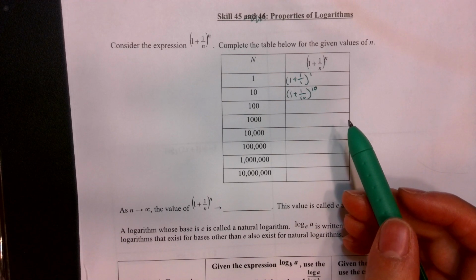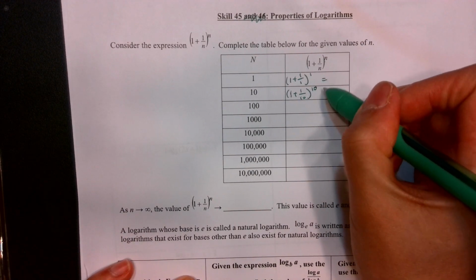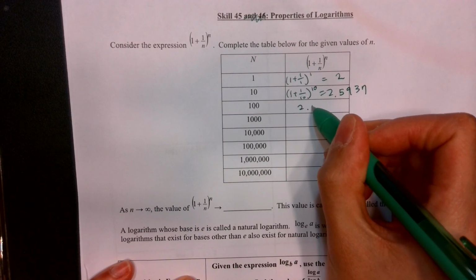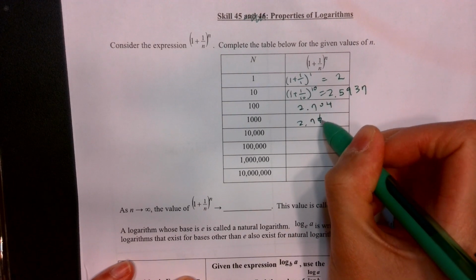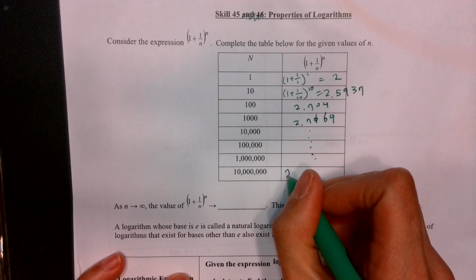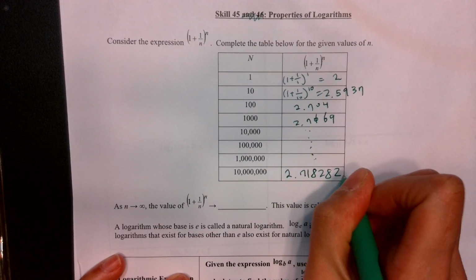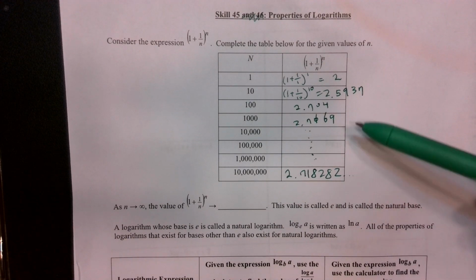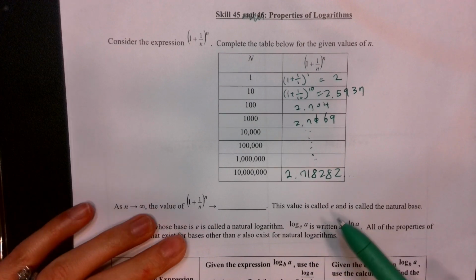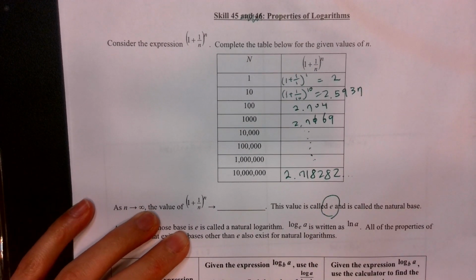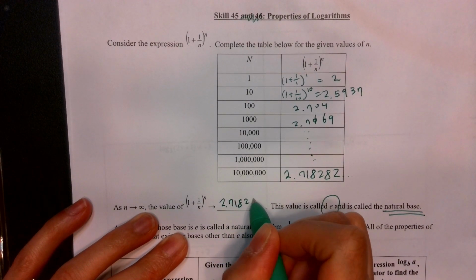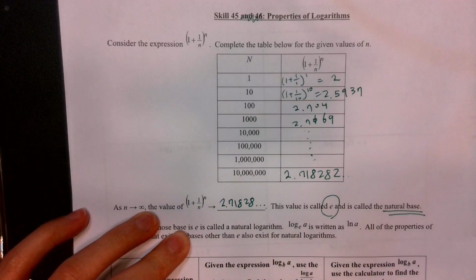When you plug those into your calculator, you're going to notice that these answers get closer to a certain number. When n is a super big number, it's going to be 2.718282 and so on. So the number that this value is getting closer to is called e, and it's called the natural base. 2.71828 and so on is called e, the natural base.